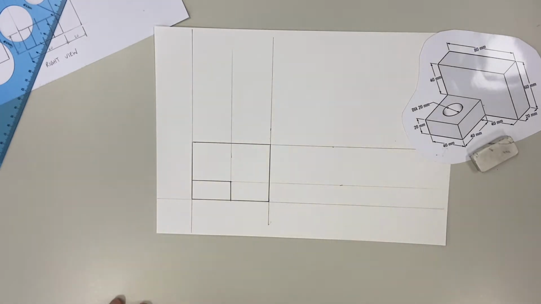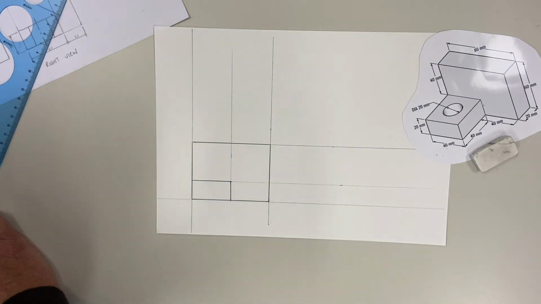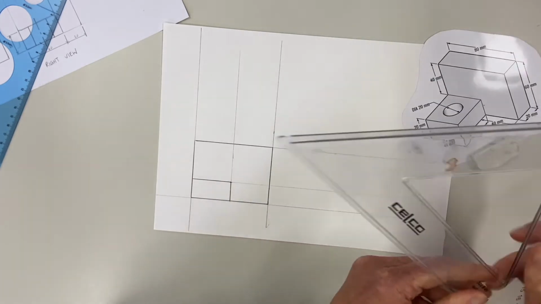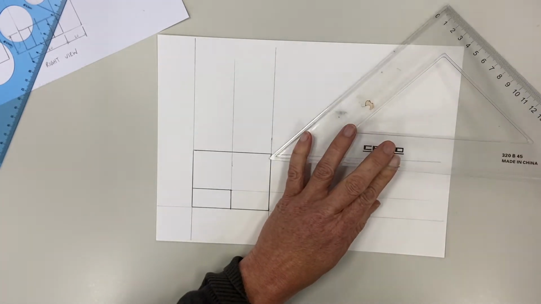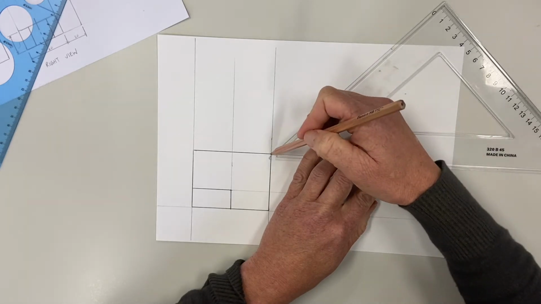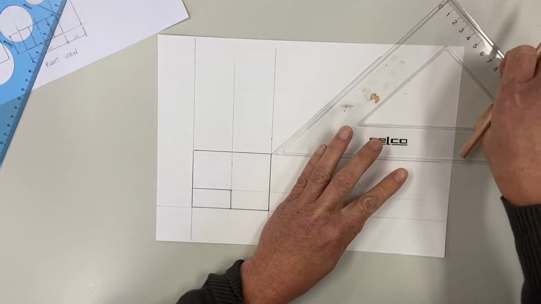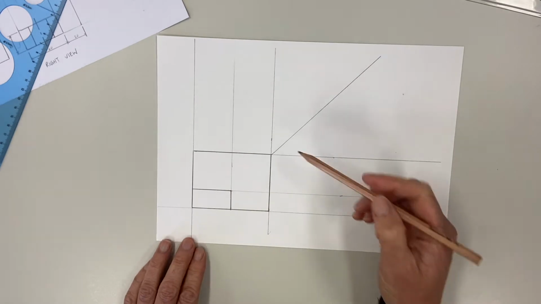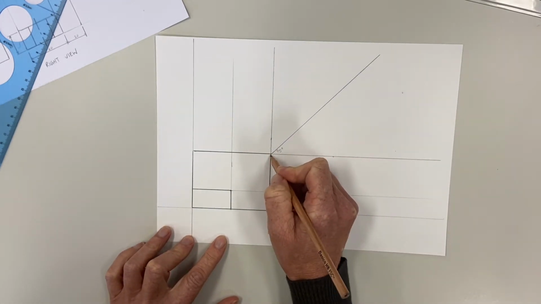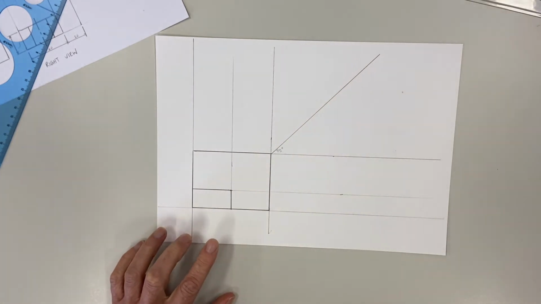Now what I can do is rule a 45-degree line from this corner that will help line up a lot of the details correctly. So just in here there should be a little 45-degree line from the top right hand corner of the front view.